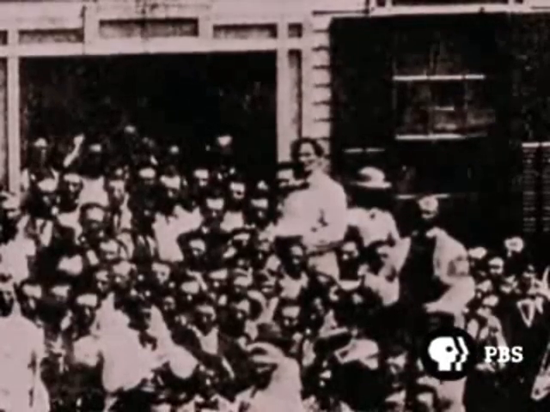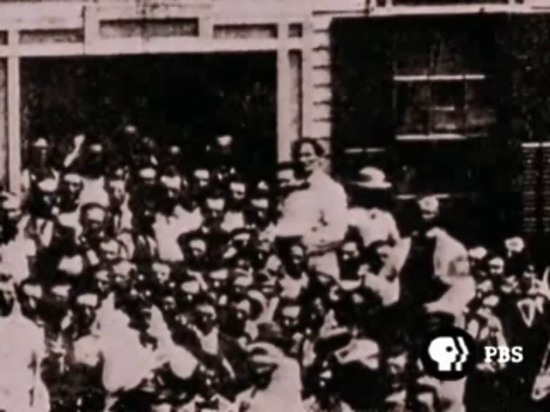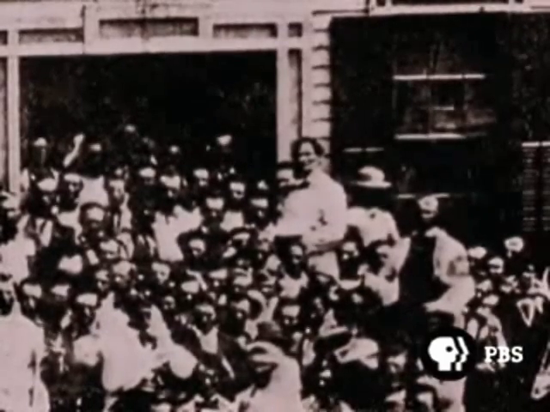Two days after Jefferson Davis left home, Abraham Lincoln set out from Springfield, Illinois, for his capital.